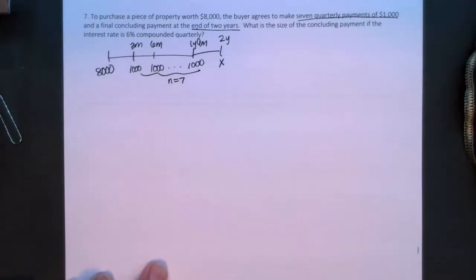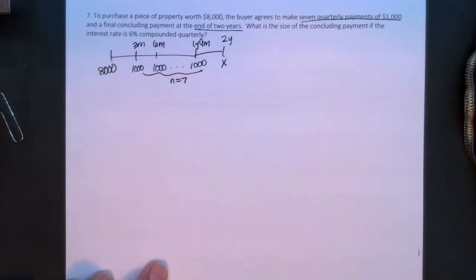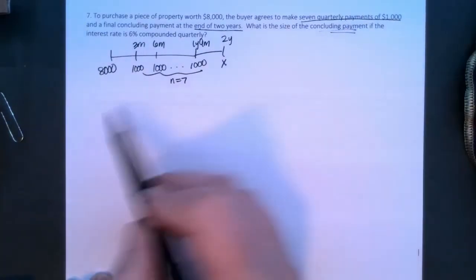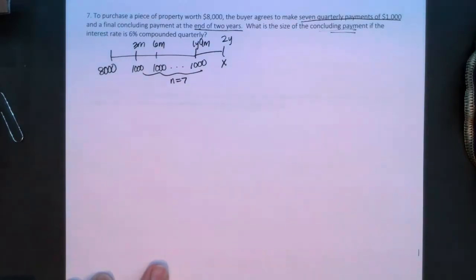Okay, so when you purchase something, you're not going to make a payment right away. Usually you make some kind of down payment and then you make your regular payments the next time. So that's why there's that gap. And again, we're trying to find the size of the concluding payment, so that's how we know that this is set up this way.